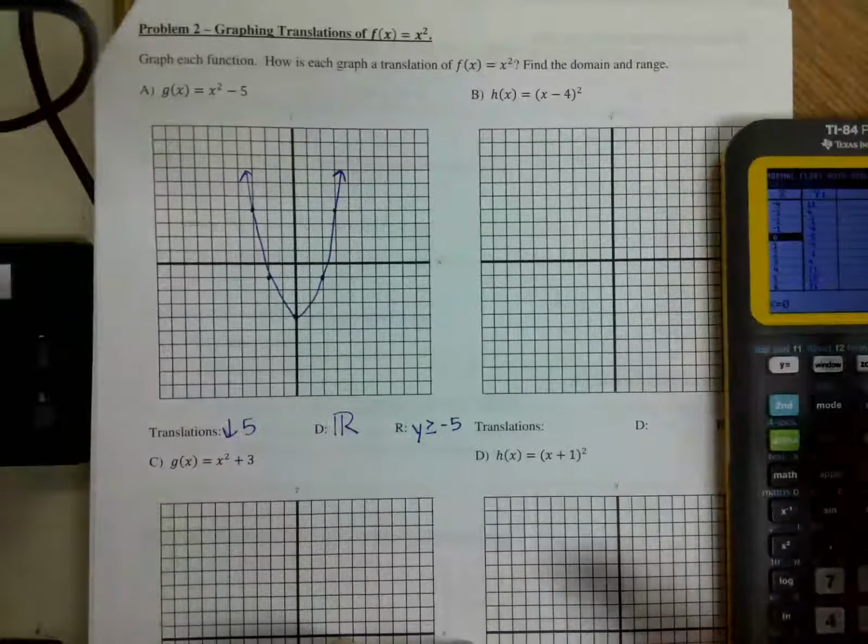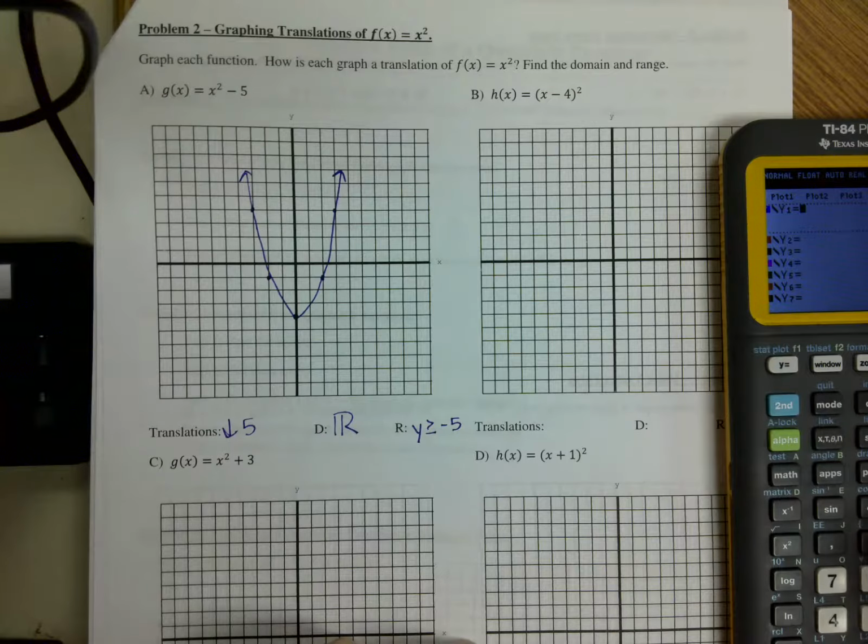So same type of thing for this next one. If I go to y equals, I'm going to clear that out. Now make sure that you have parentheses here.